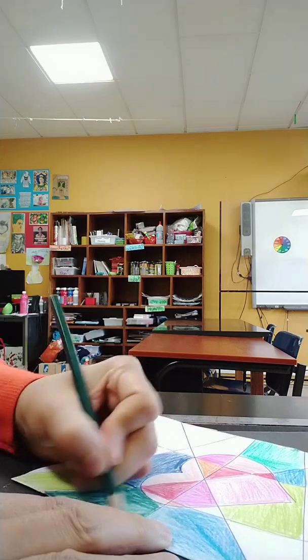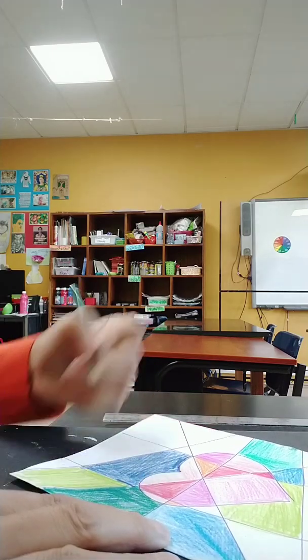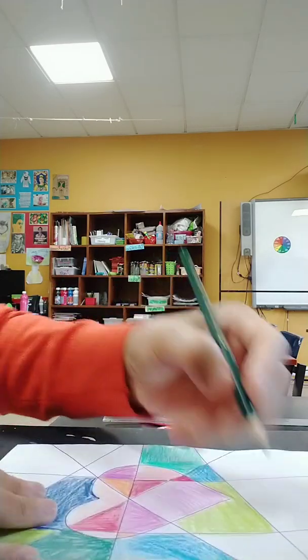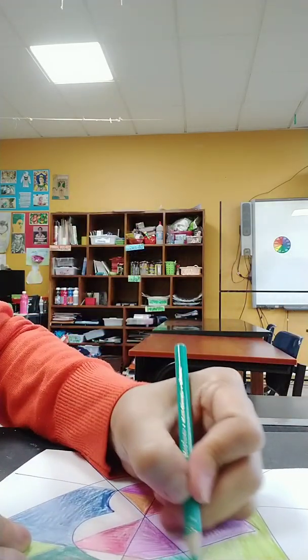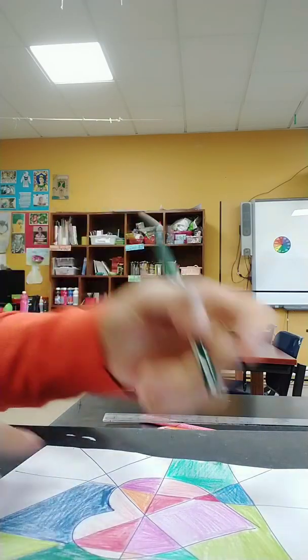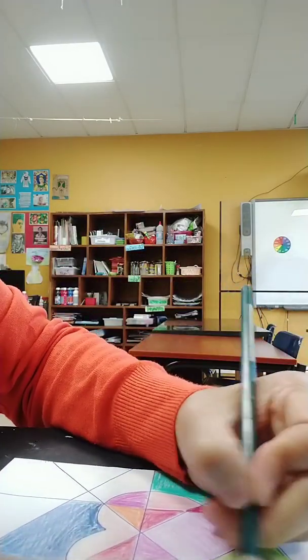And again, because this is not in close proximity, I'm actually going to use this turquoise over here. I can use this dark green over here.